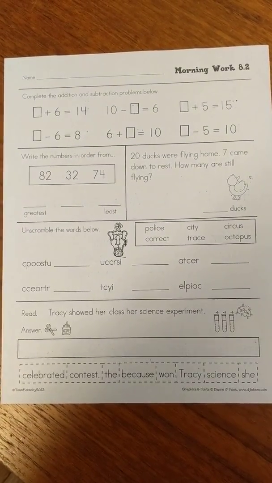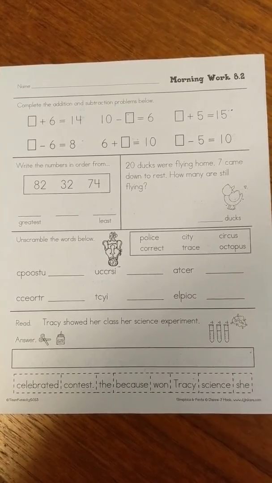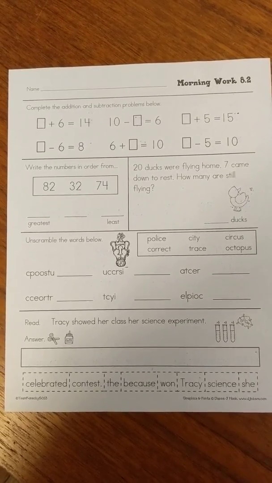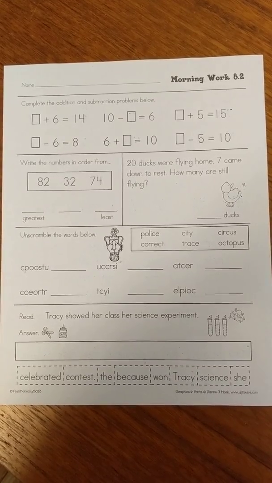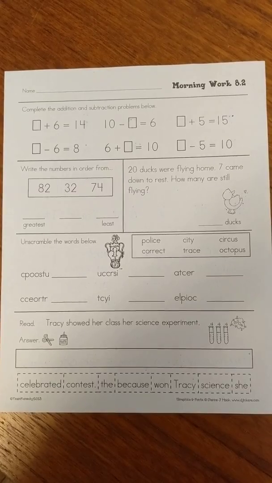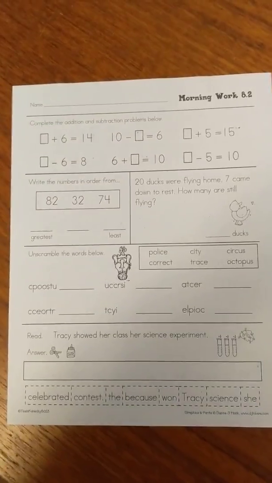We are in week 3, and this is the morning work page for the 4th day of week 3. So it'll say morning work 8.2 up at the top. We've got some of our addition and subtraction problems like we've been doing, and I want you to keep in mind that these ones are fact families. So we're going to be using a lot of the same numbers as we solve them.